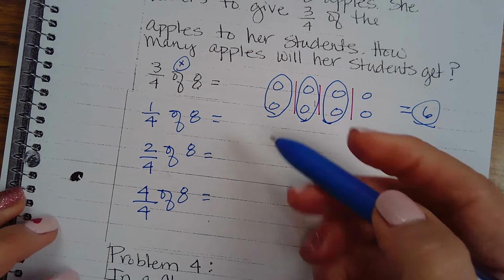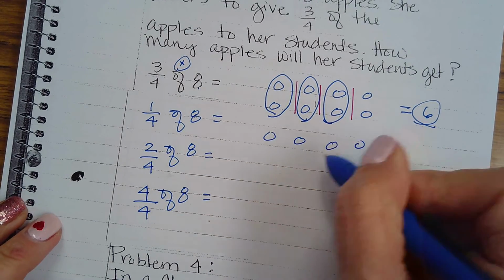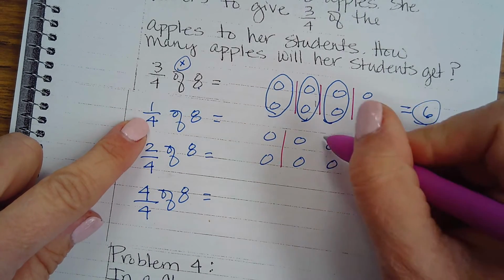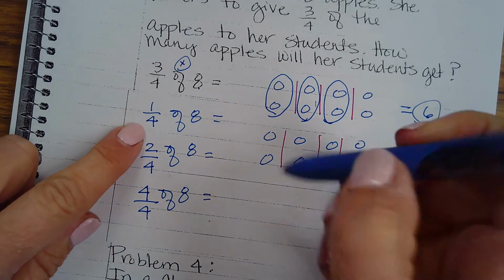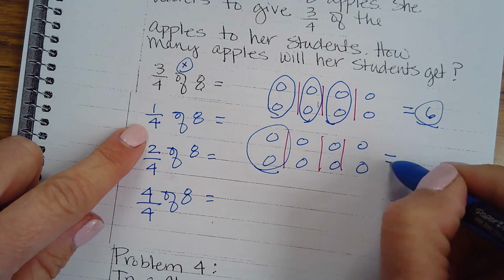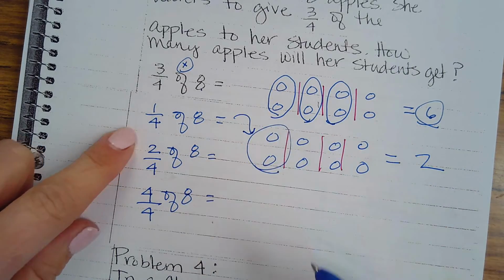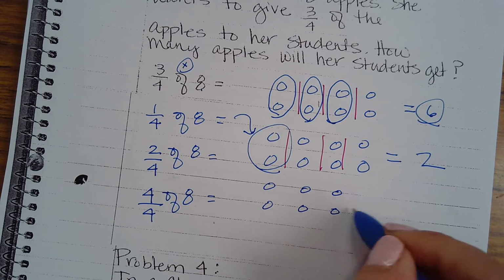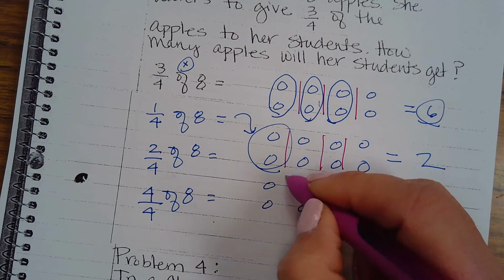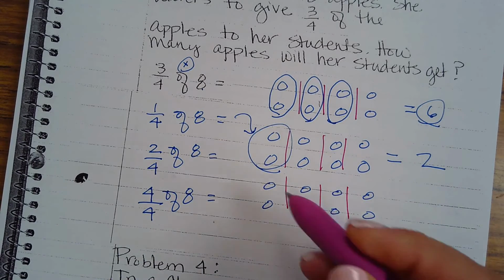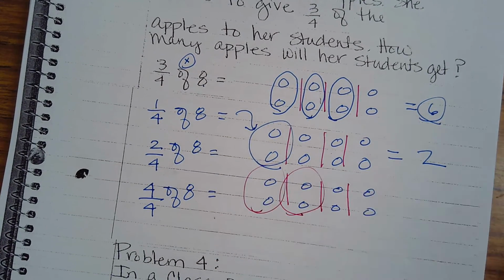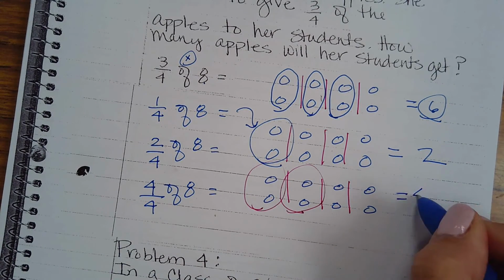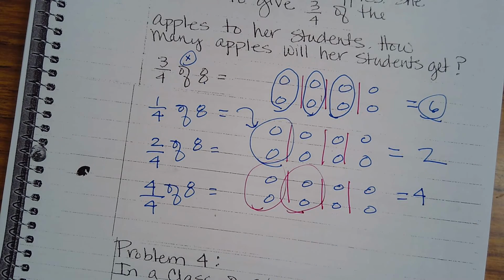So let's go back. 1, 2, 3, 4. 1, 2, 3, 4. Divide it into 4 equal parts. So 1/4 of 8 is equal to 2. Now 2/4. 1, 2, 3, 4, 5, 6, 7, 8. Divide it into 4 equal sections. I'm going to grab 1 section, another section. How many are in 8 altogether? 1, 2, 3, 4. So 2/4 of 8 is 4.